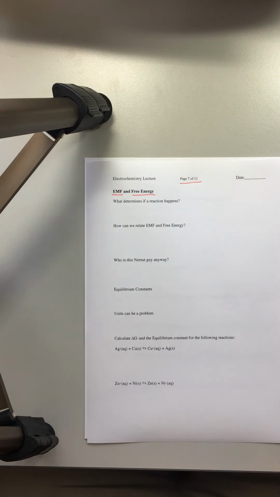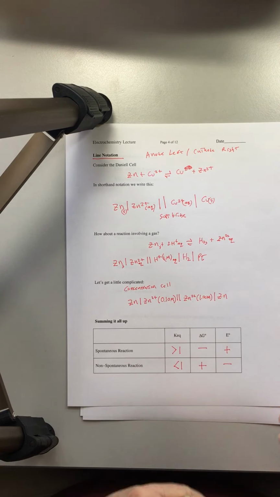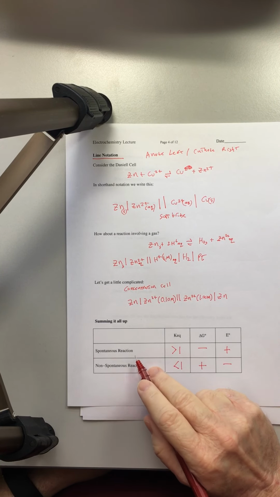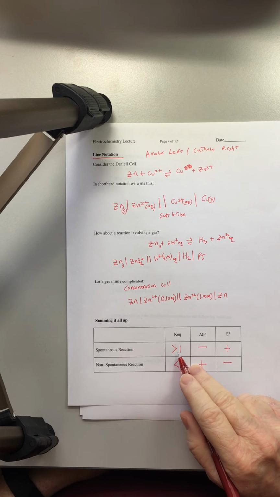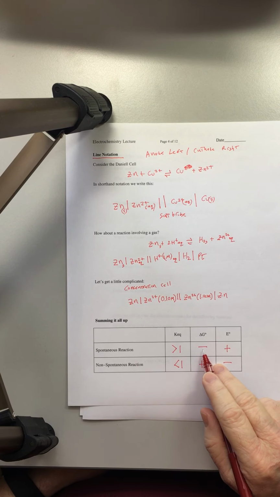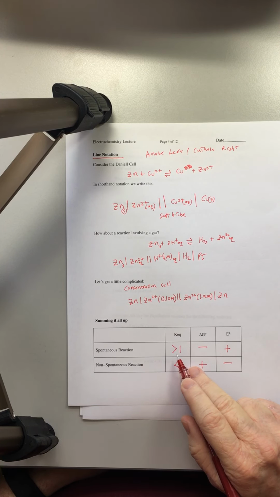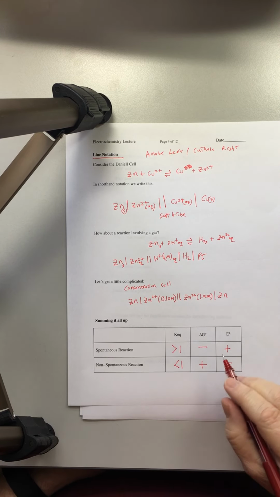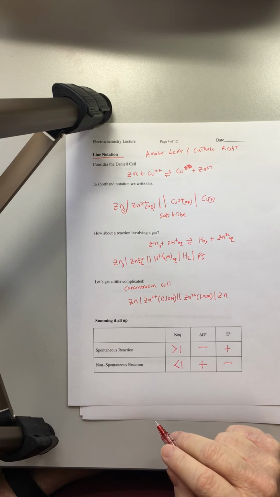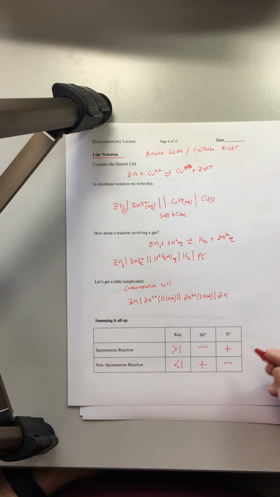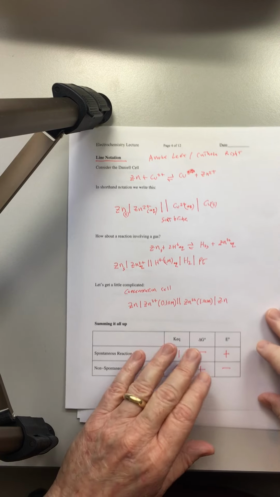So I want to bring your attention back to page number 4. At the bottom of that page, we talked about a spontaneous reaction having a KEQ larger than 1, a delta G which was negative, and an E naught which was positive. The KEQ greater than 1 tells you that the products are favored. That's a spontaneous reaction. The delta G naught being negative means that the free energy is available to drive the reaction. That's a spontaneous reaction. And the positive potential difference tells us that the reaction is going to happen.